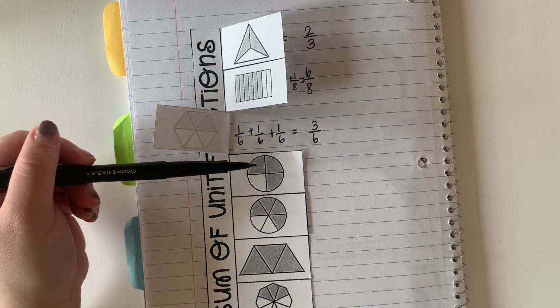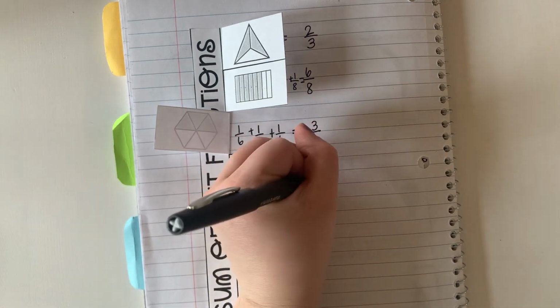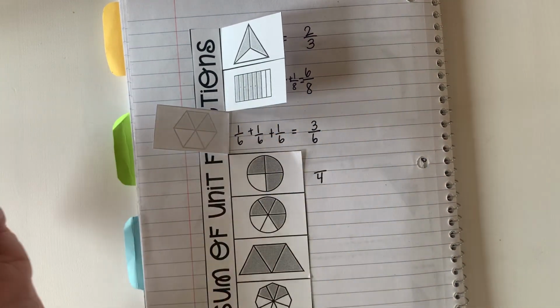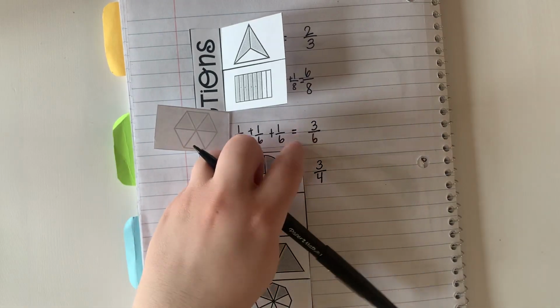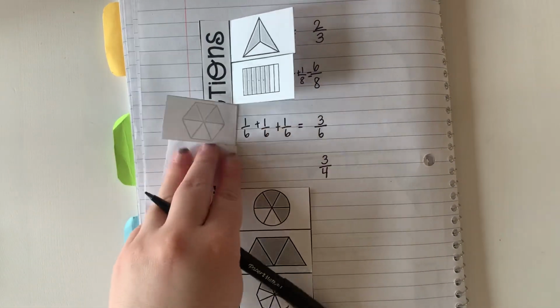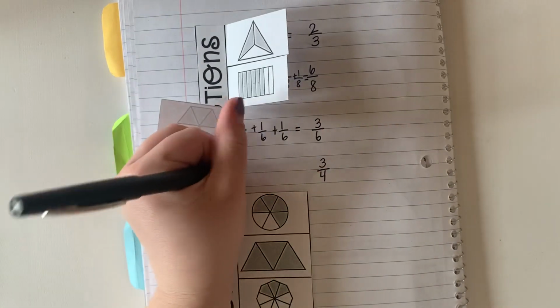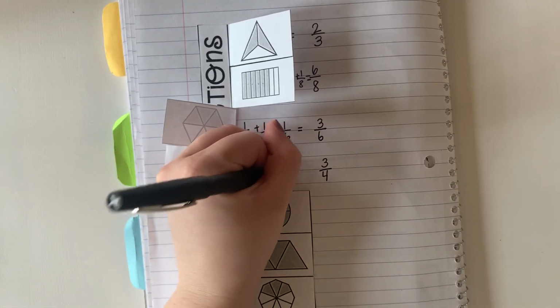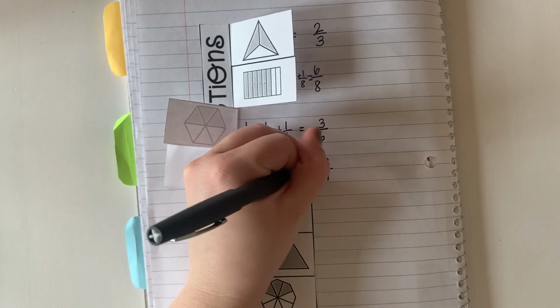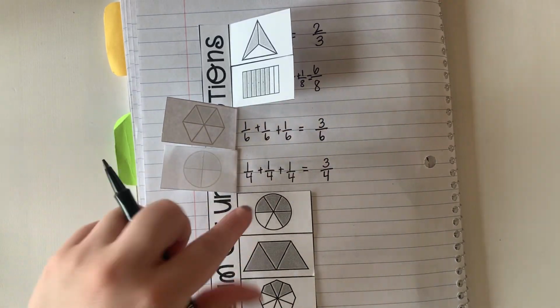So this next one is 1, 2, 3, 4 pieces, 4 parts. So the denominator is 4 and 3/4 of it are colored in. So our addition sentence for the fraction would be 1/4 plus 1/4 plus 1/4 equals 3/4.